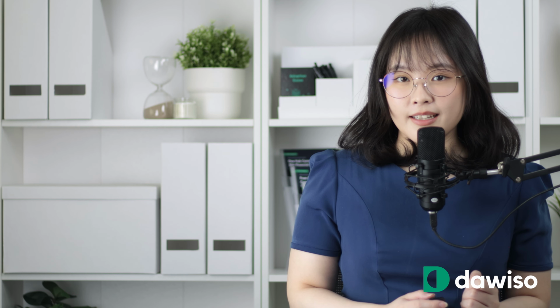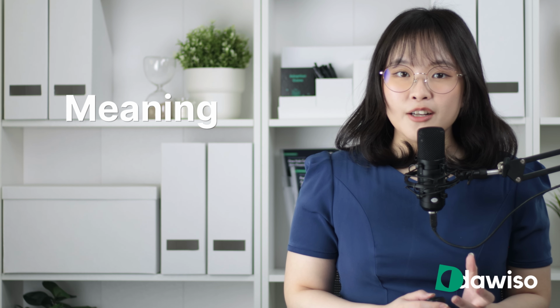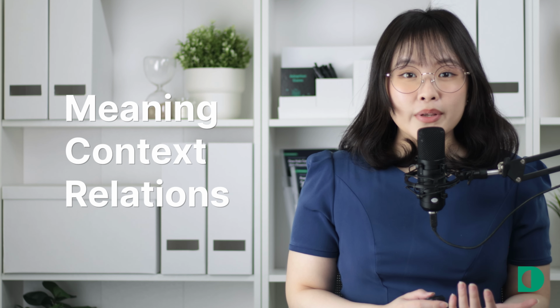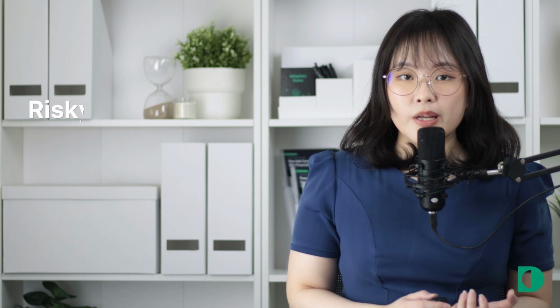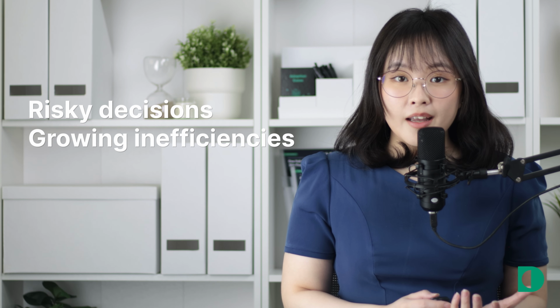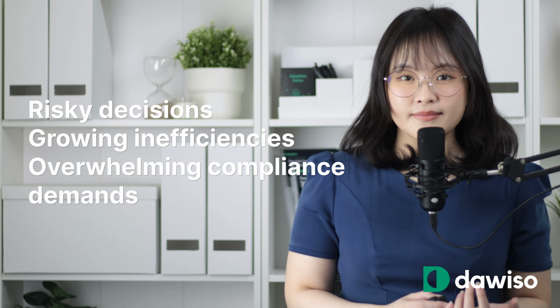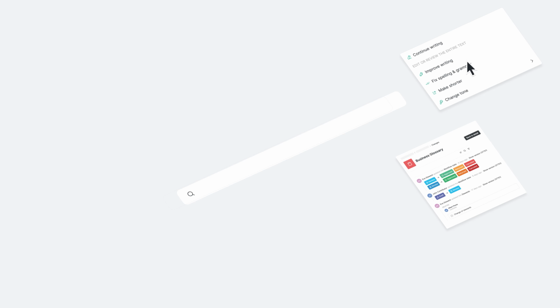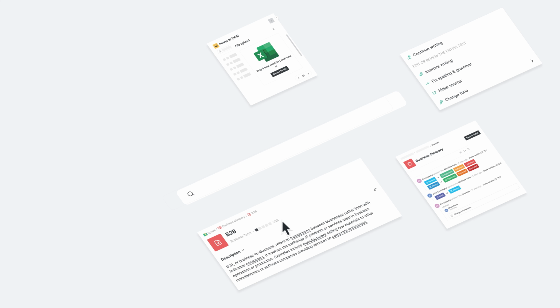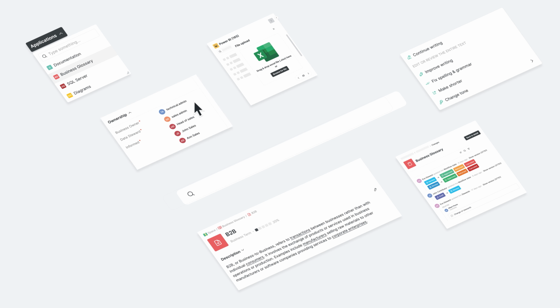Many organizations face difficulties not just in locating their data, but in understanding its meaning, context, and relations. Without a clear system in place, decisions become risky, inefficiencies grow, and compliance with standards like GDPR or SOC can feel overwhelming. That's why we created Dawiso. By helping you organize your data and also enhancing it with AI, Dawiso makes your data easy to find and instantly understandable. It provides the context and metadata needed to see what your data represents, who owns it, and how it fits into the bigger picture.